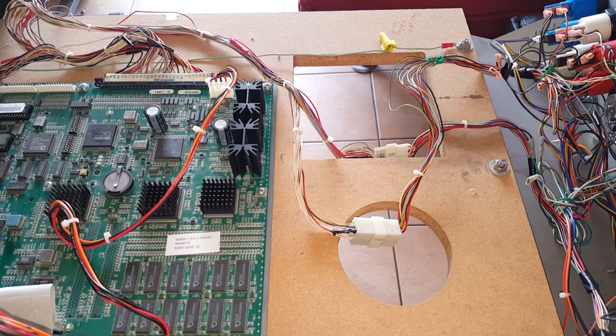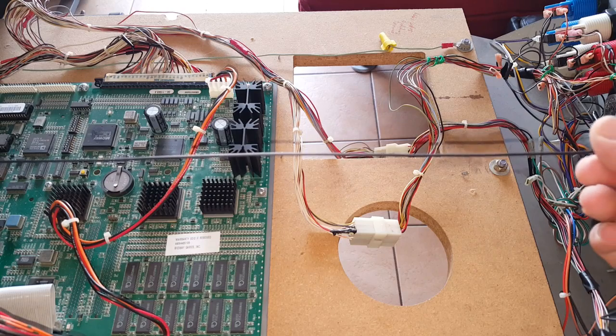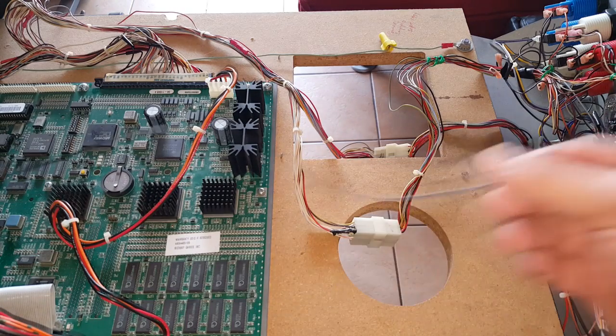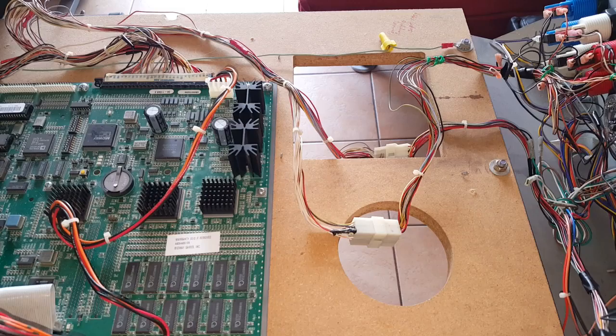Now, let's say you don't want to cut away your harness to make yourself a test switch. There's something very easy you can do. The first thing is, get yourself a piece of wire. If you watch my videos, you'll know that I've always said to have a spare JAMMA harness.